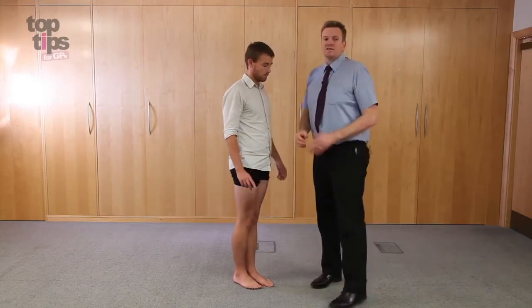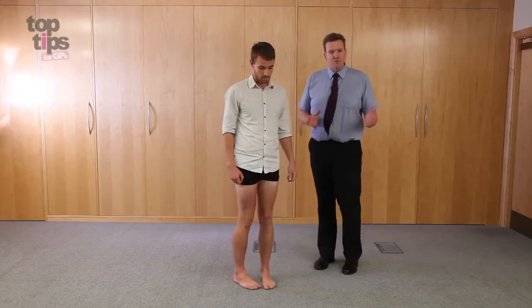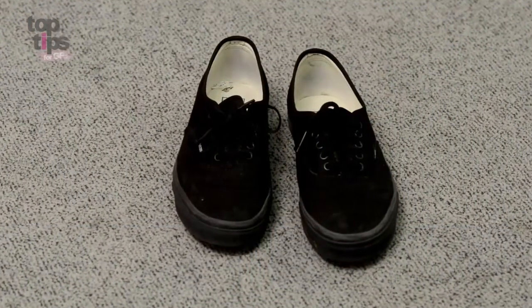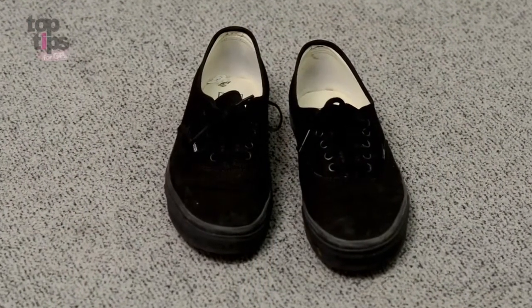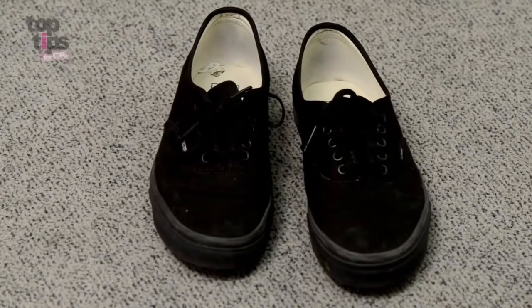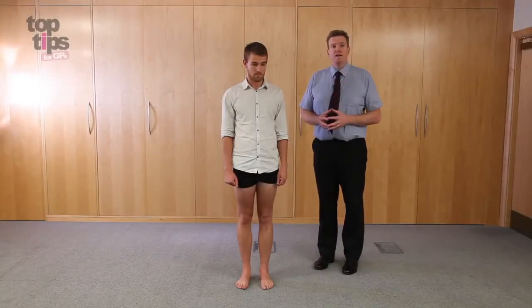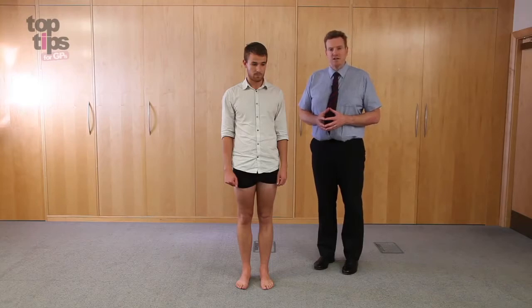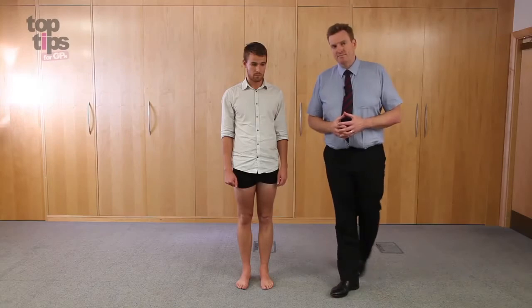Having done that and checked the patient out, we'd also like to look at their shoes properly to make sure there's no signs of increased wear, both on the outside or if there's any sign of special inserts on the inside. We'd also check for any walking aids such as walking sticks, wheelchairs, crutches, gaiters, splints, etc. And then we'll progress to examination on the couch.